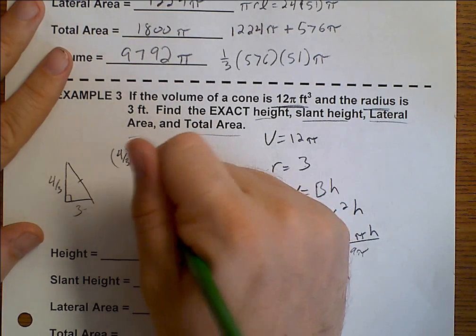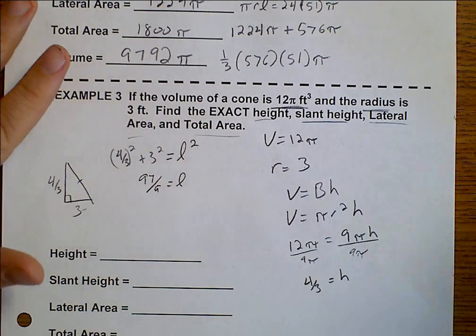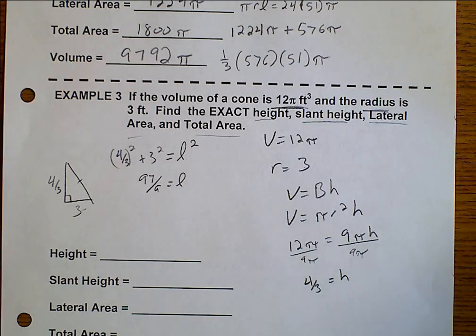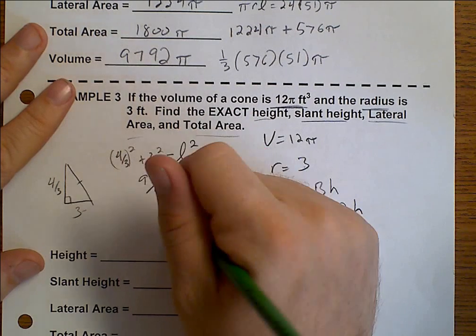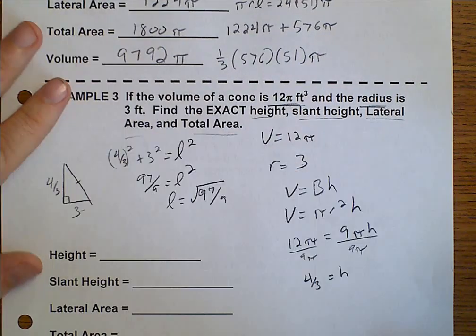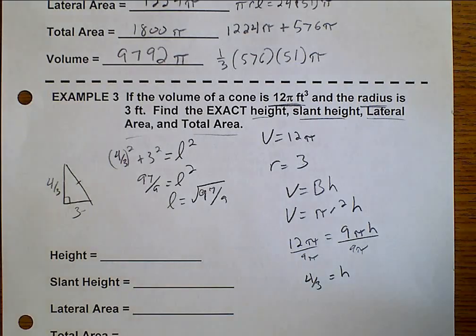We take the square root of our answer. We get a really goofy number. So we're just going to say that our slant height is the square root of 97 over 9. Oh, hold on. Here's why I am being all thrown off.